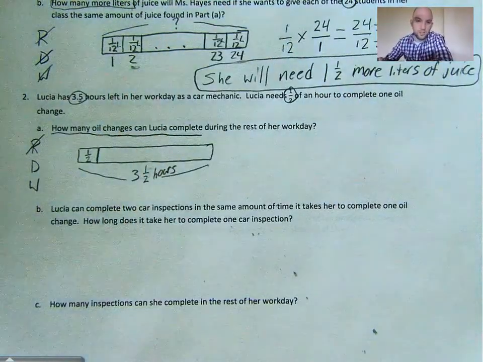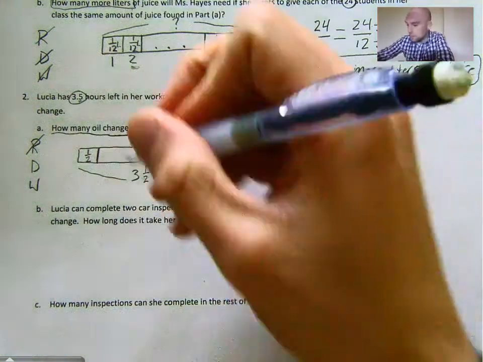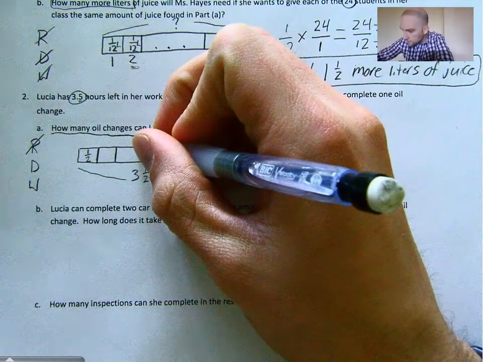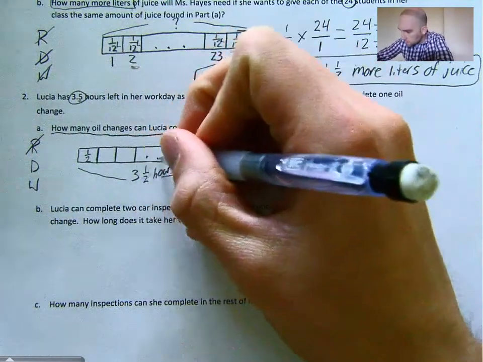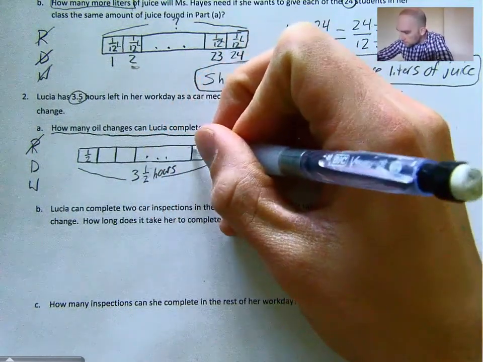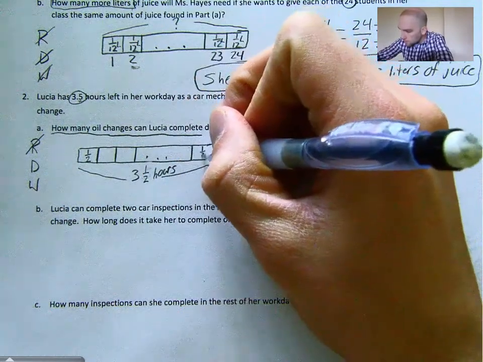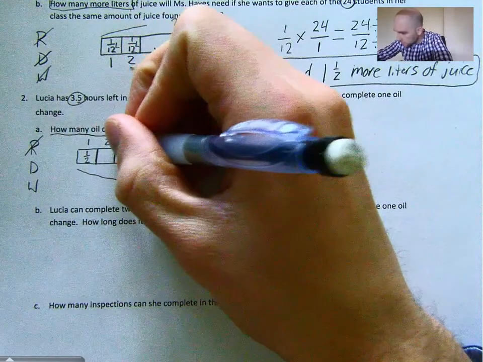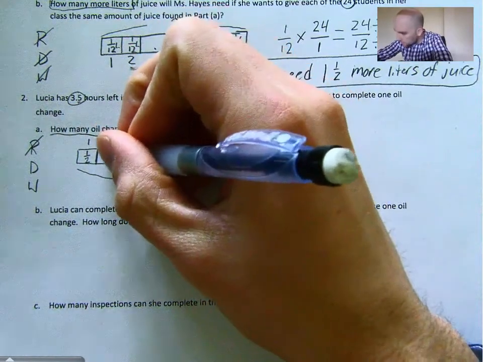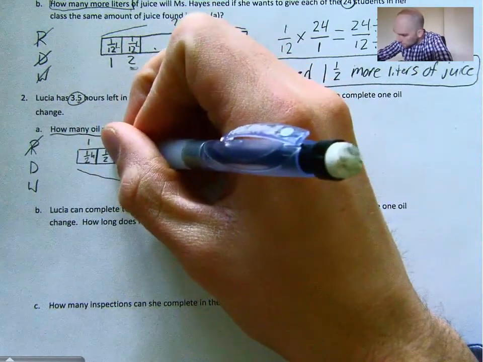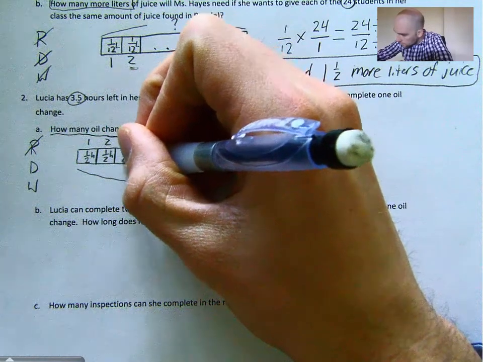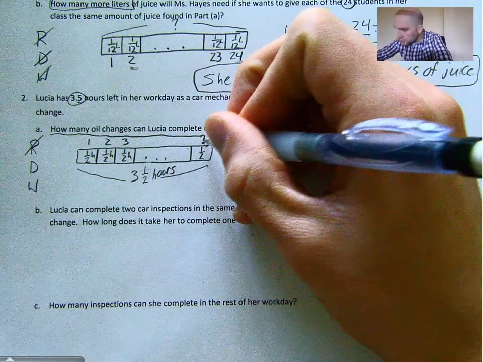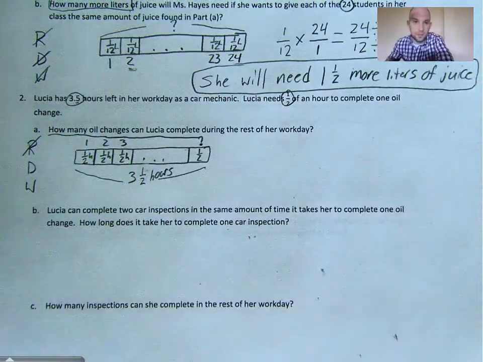So if each oil change takes a half hour, how many of these half hours will I need? So I'm going to do half hour, half hour. And how many will I need to get to 3.5 hours?